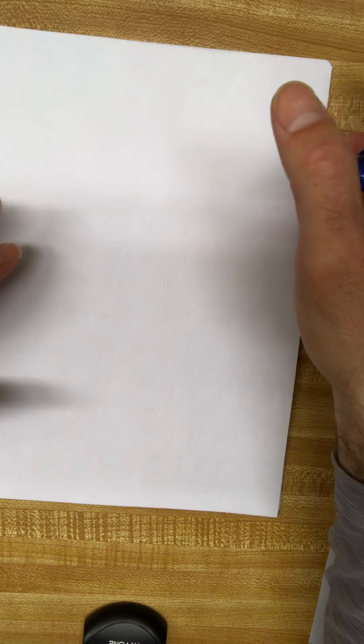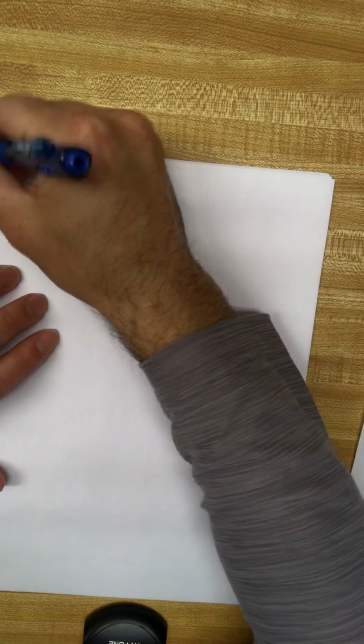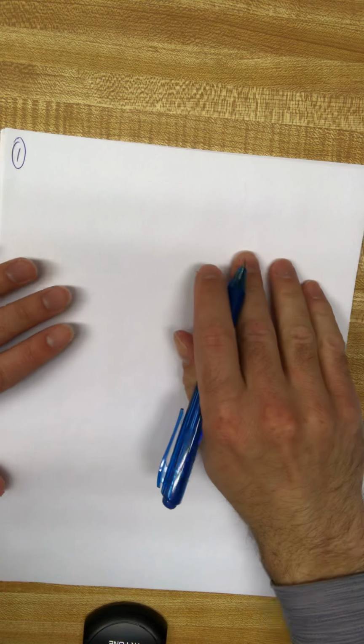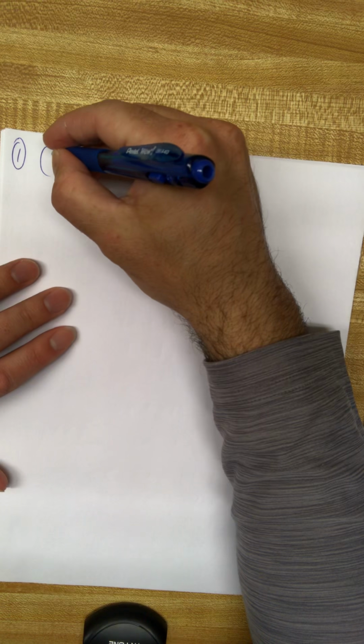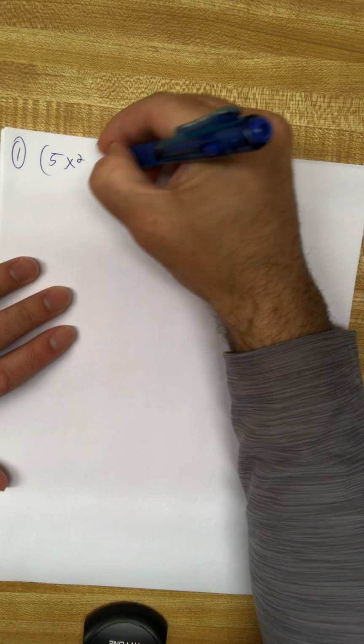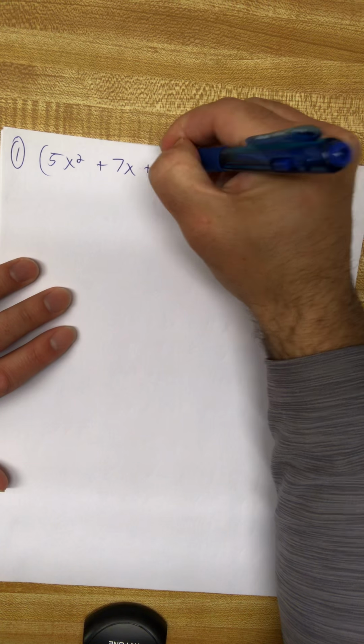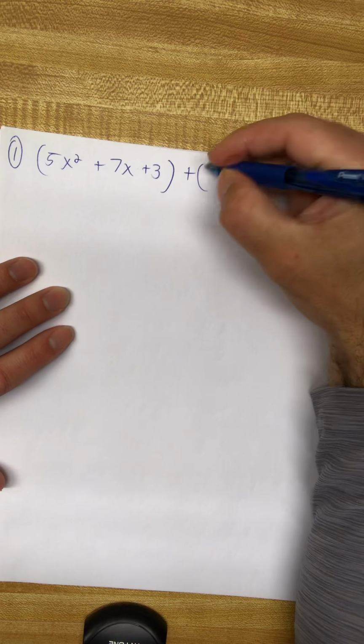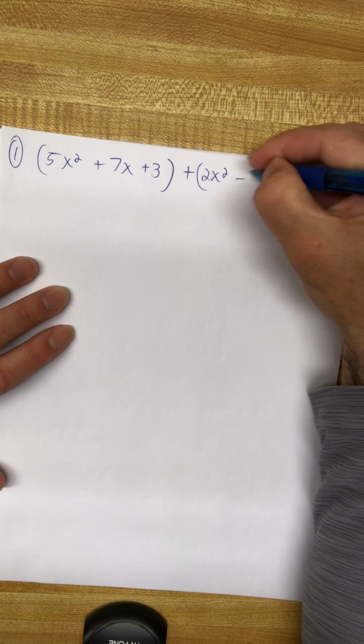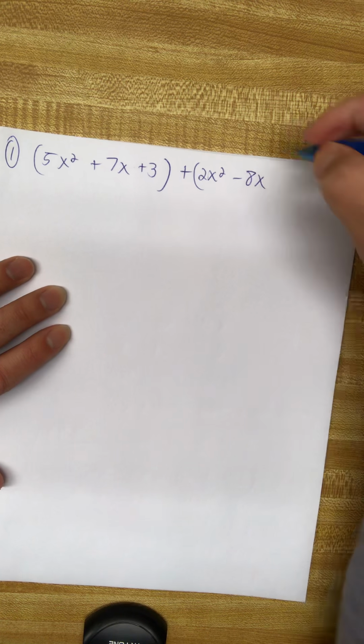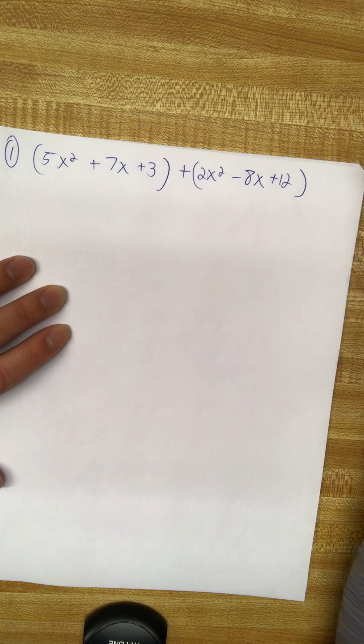So first example here. This is what we're going to be seeing most of. 5x squared plus 7x plus 3, plus 2x squared minus 8x plus 12.